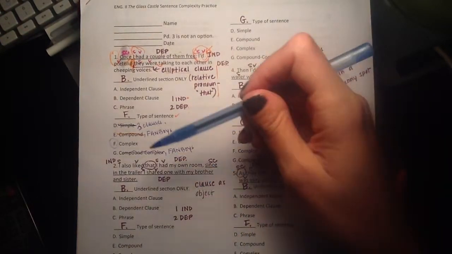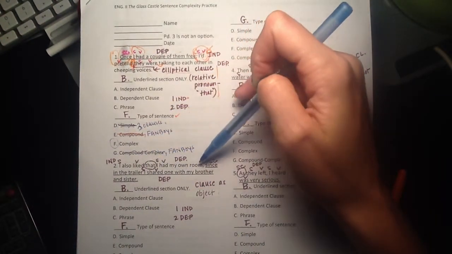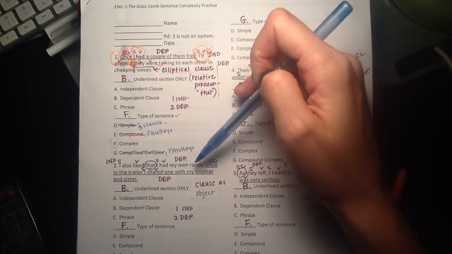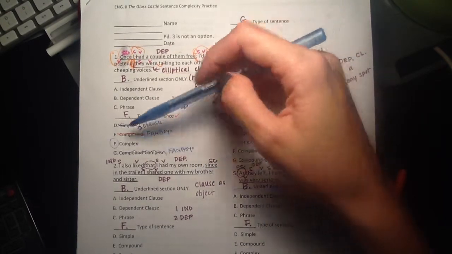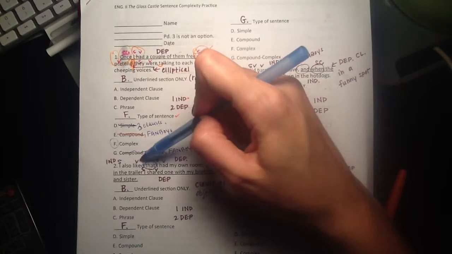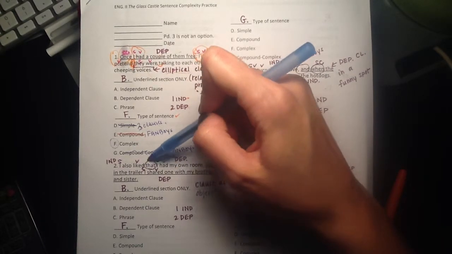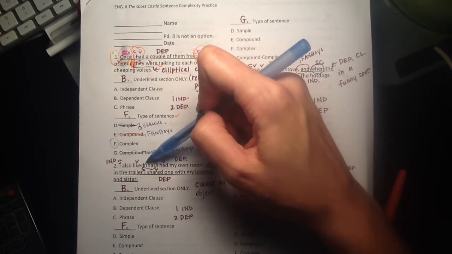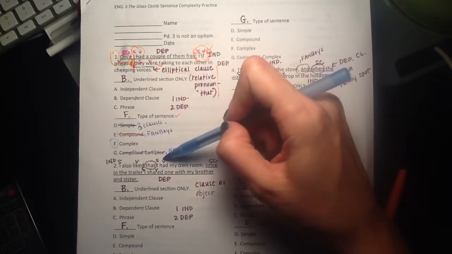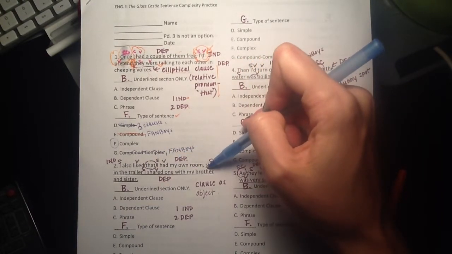All right, let's look at number 2 then. I also liked that I had my own room, since in the trailer I shared one with my brother and sister. Okay? So I have subject I, liked, verb. That, okay, is one of those clue words, remember. I had, subject, verb, my own room. Okay?